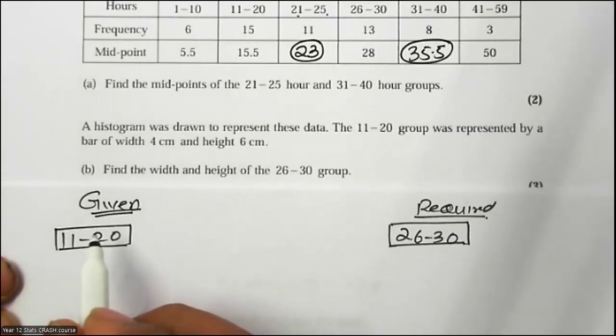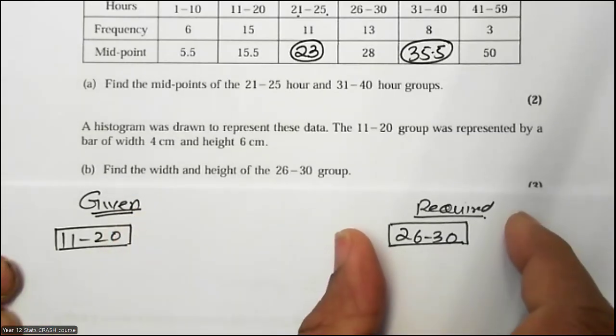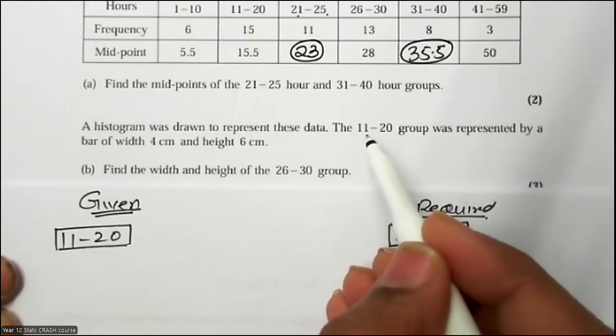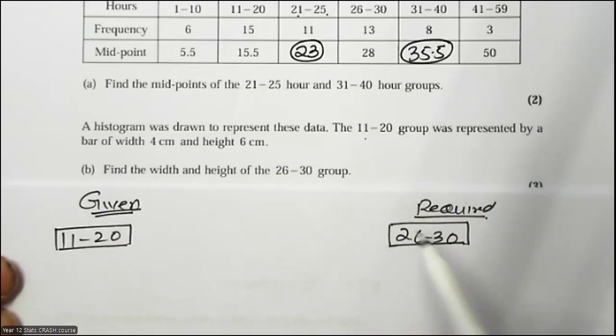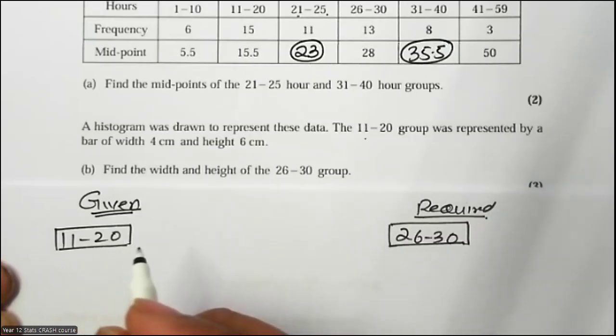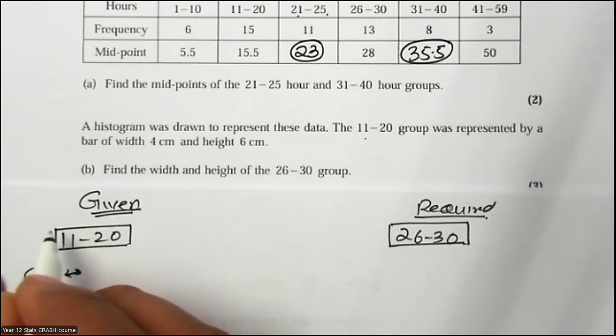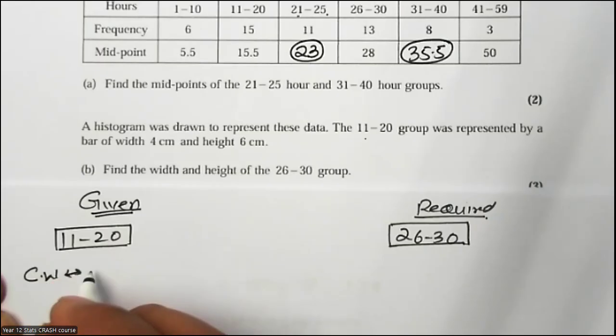So guys, first step, I will note down the given and the required. They've given me height and width of 11 to 20. They want me to find height and width of 26 to 30. Step 1, I will find the class width of this interval. And remember, we need to make them continuous. This is 10.5 to 20.5, so that is 10.